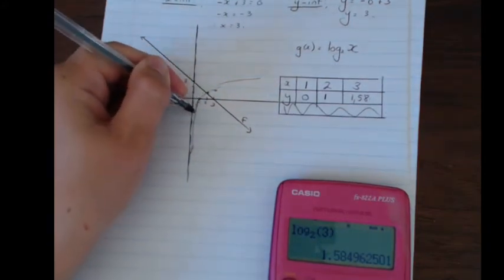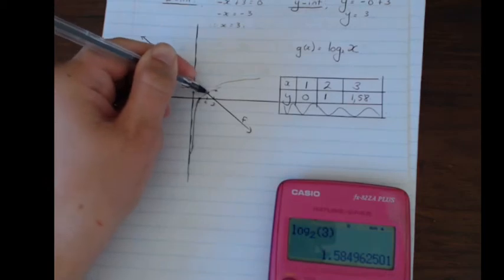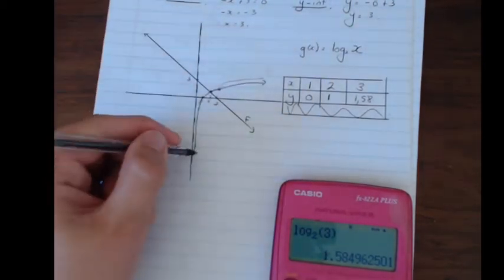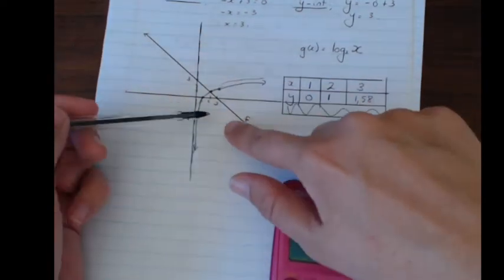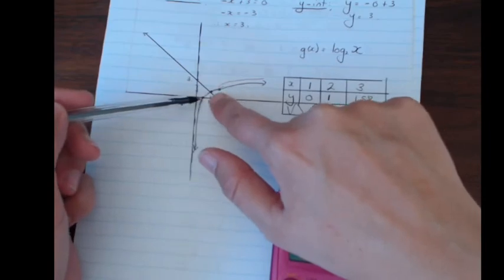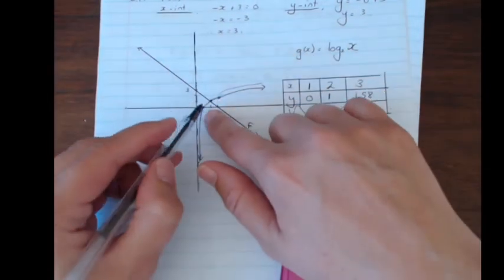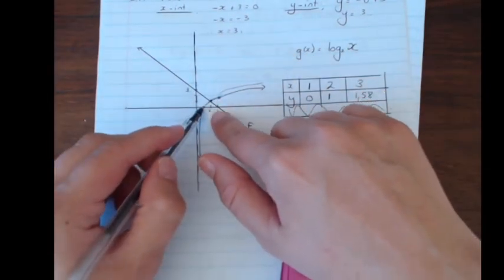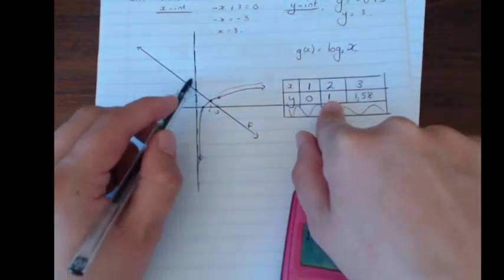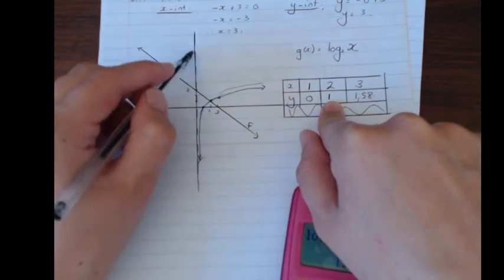I actually only need the x-intercept. These two points just basically assist me to make sure that I'm making the graph away from the asymptote in the right direction. So if I had these points and I plot them and I see they go this way, then I can see this graph is going to maybe look like that.